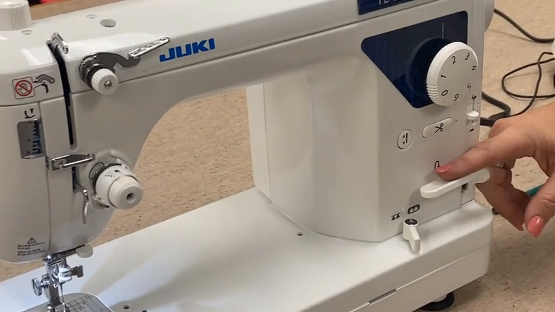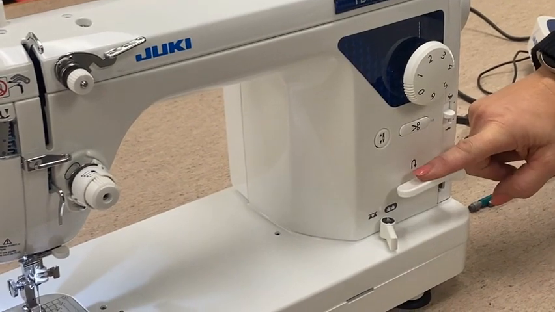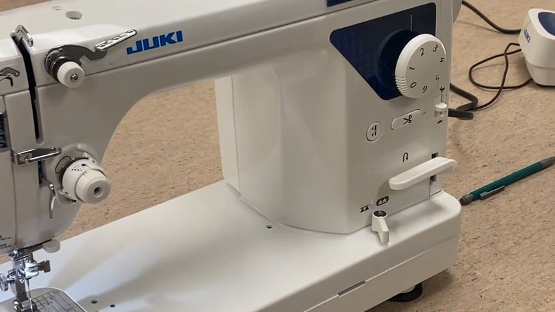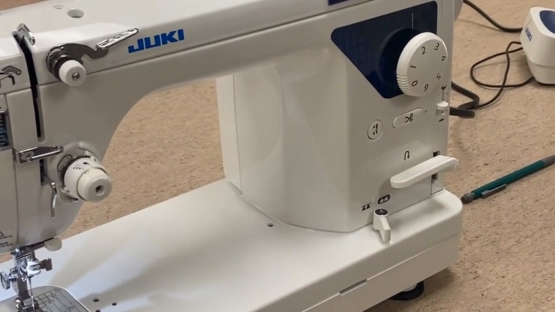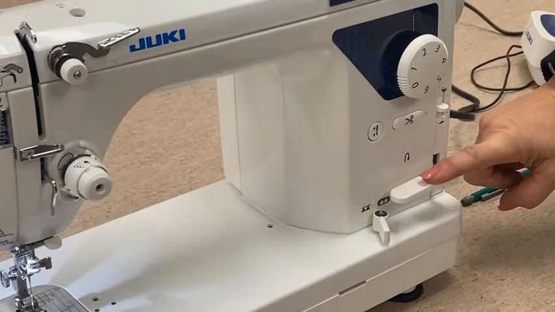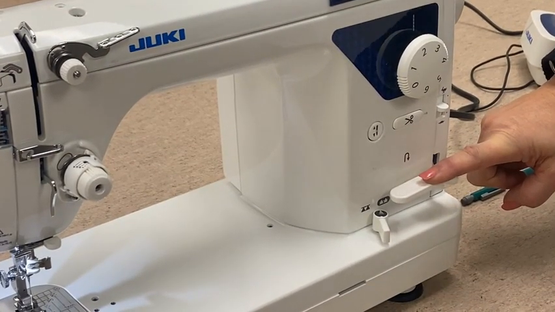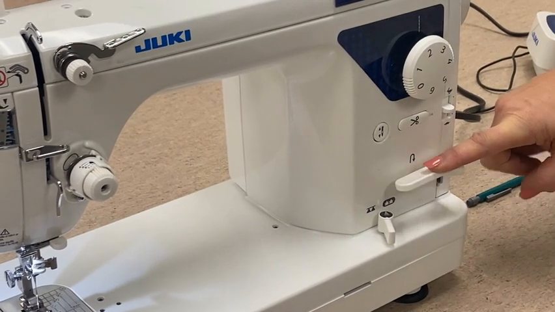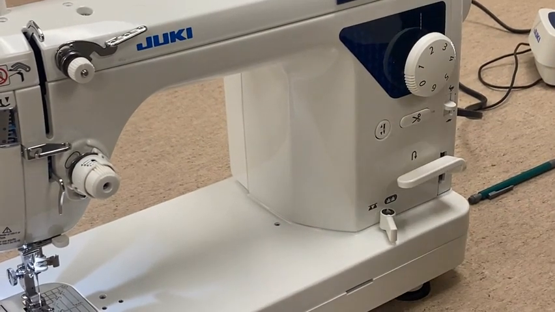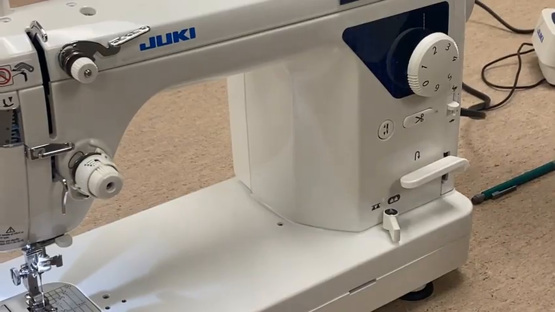Number 15 is going to be your reverse lever. When we start seam allowances, you're going to see that you take a couple stitches forward and then you hold this reverse lever down to lock in that bobbin stitch so that your thread does not come out in your seam.